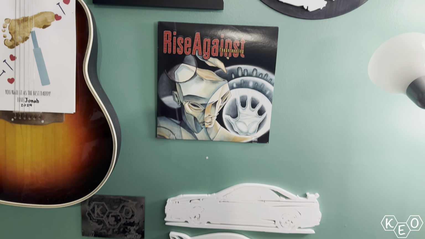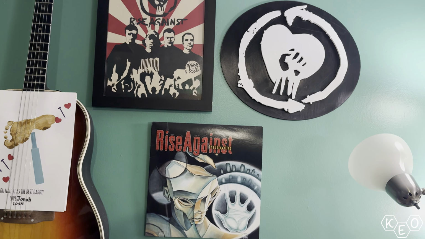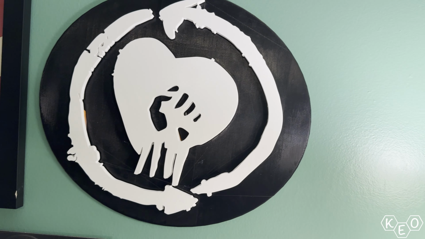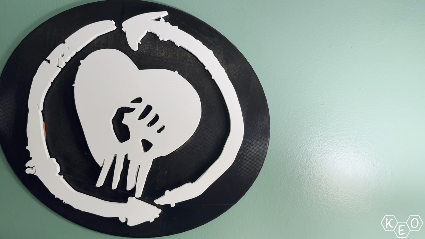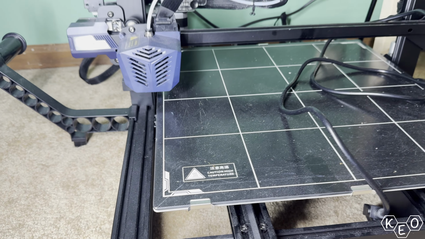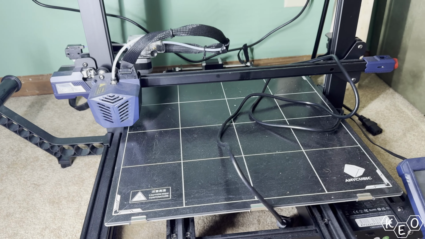So, for example, Rise Against is my favorite band. You should listen to all their music, they're pretty great. There's a couple of Rise Against pieces over here. I got one of their vinyls, of course, like we spoke about earlier, and then their logo as well. And I made that one when I first got my Anycubic Cobra Max, because that was the biggest printer I had, and it could make these big pieces.